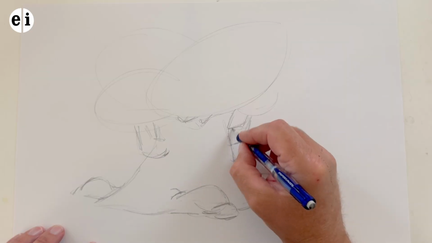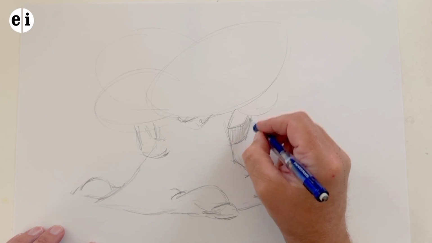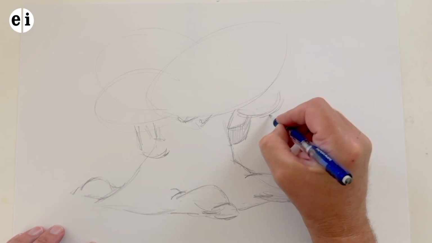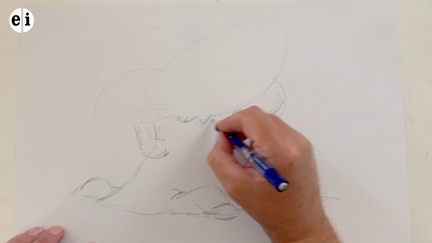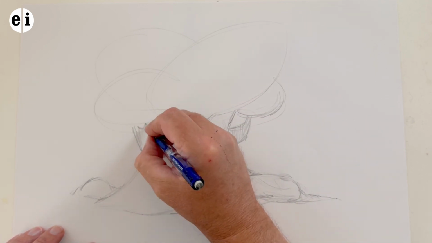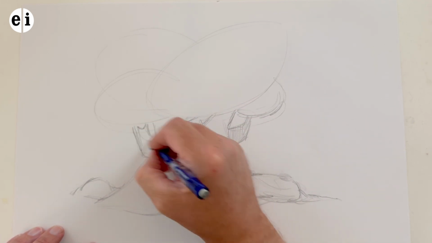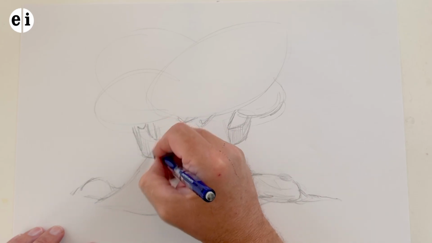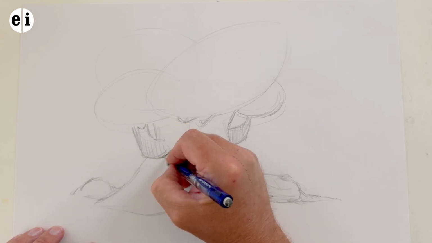All right. So here, I'm just shading in the background a little bit just to give that distance. So the one on the far right is behind the tree, and the one on the left here is in the foreground. And I'm just using my thoughts. And yeah, let's get some shadowing going down here right now too.